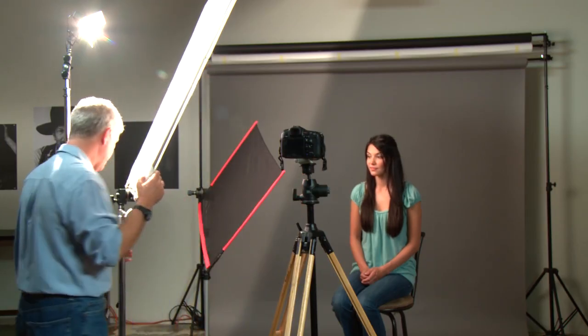Now, I can leave that light source exactly where it is and move my scrim in closer without changing the exposure. I'll get a softer light source because we know that the closer the diffusion scrim is to our subject, the bigger the apparent light source is and the softer it becomes.